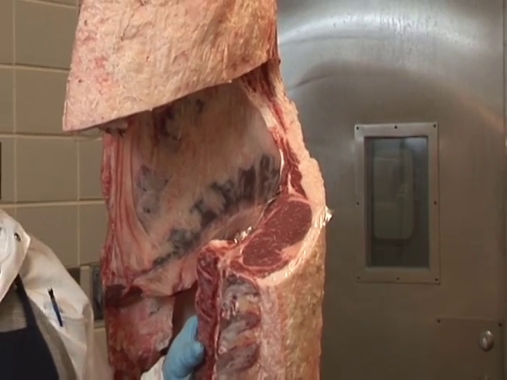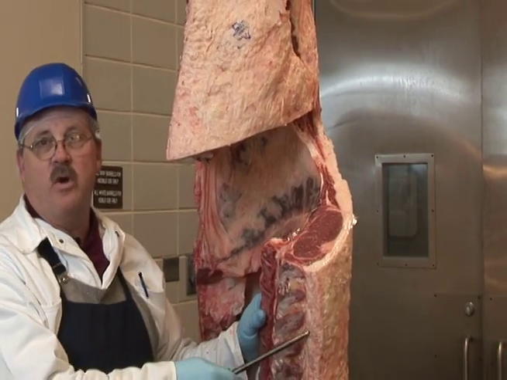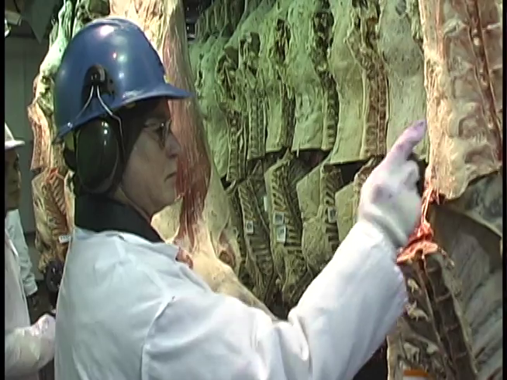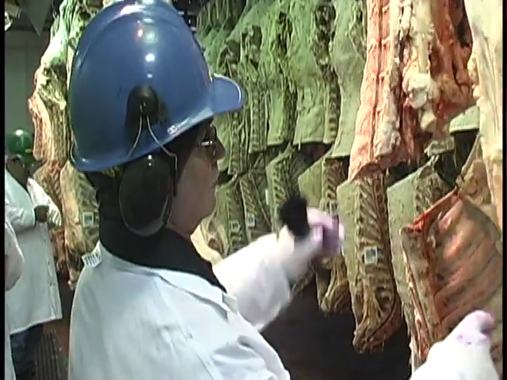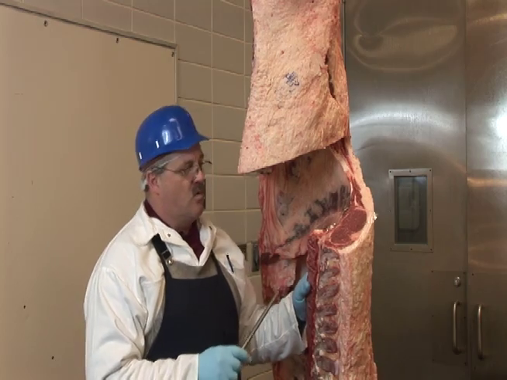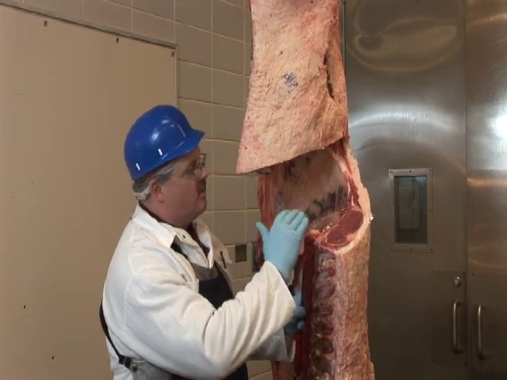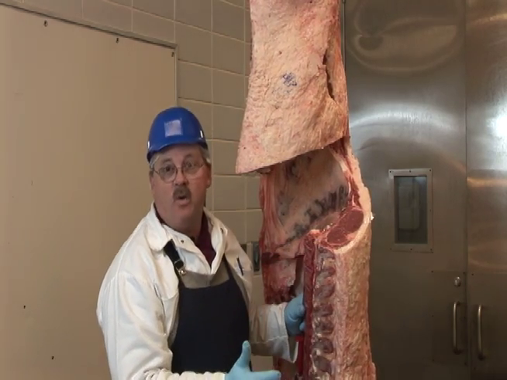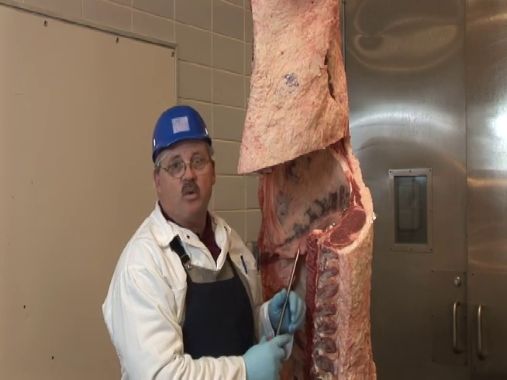Now you can see on this carcass there's already a separation made between the loin and the rib. That's done between the 12th and 13th rib, the only place on the carcass that it can be officially graded is between the 12th and 13th ribs. And so we take a saw and saw through the bones, then we use a knife to complete that cut to do what we call rib the carcass, which just means separate between the 12th and 13th rib.